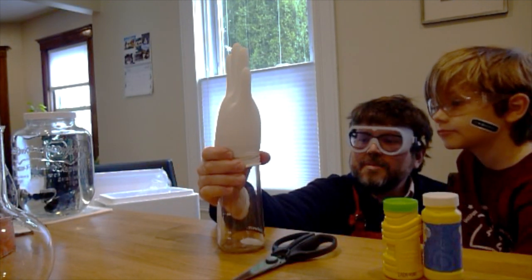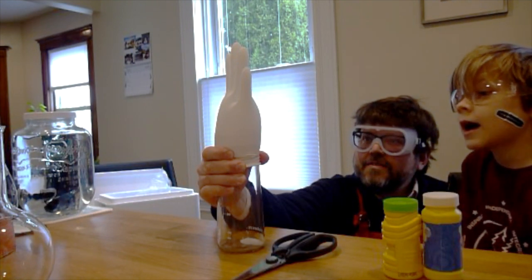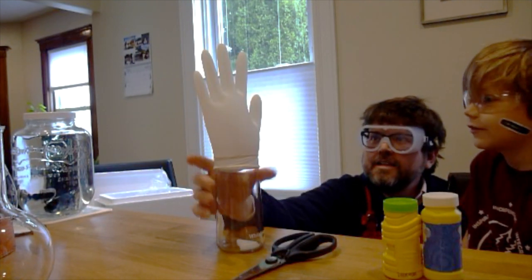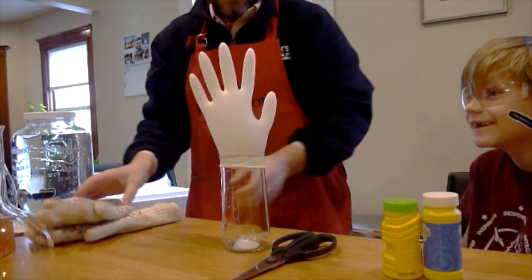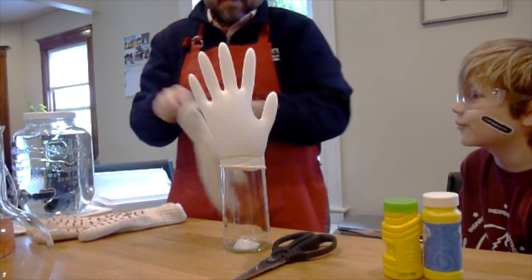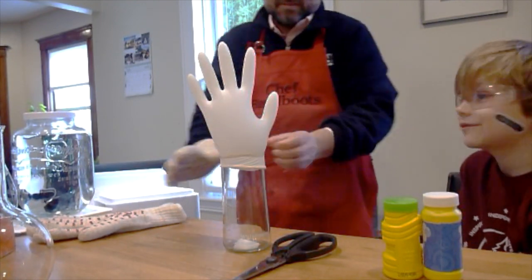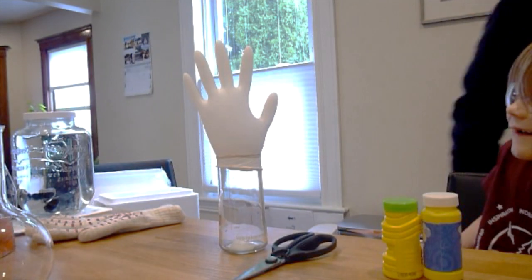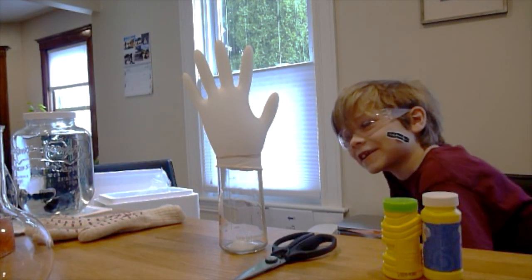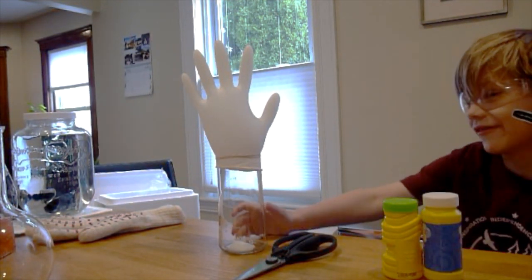It's the sublimation of the carbon dioxide. What happens if we take that off? It'll probably go flying up into the room, kind of like a balloon. Uh-oh, he's getting bigger. Oh, man. I don't think it's strong enough.